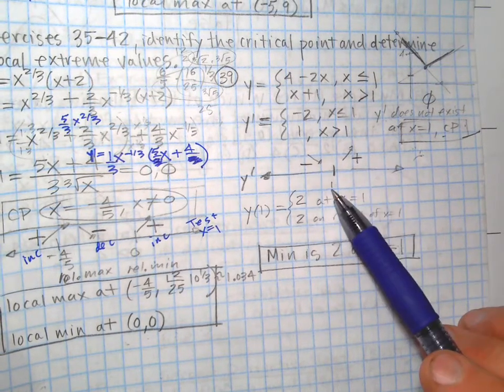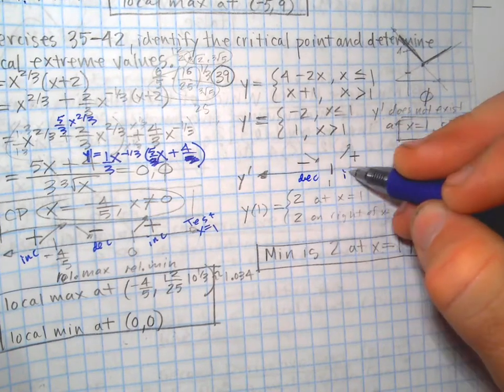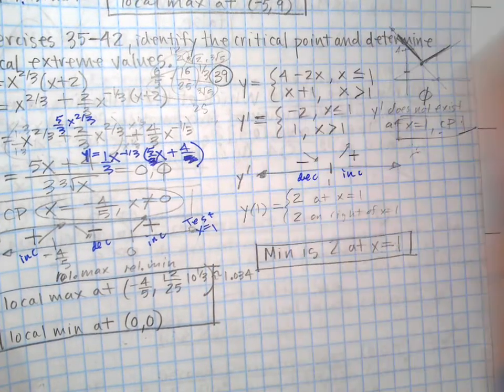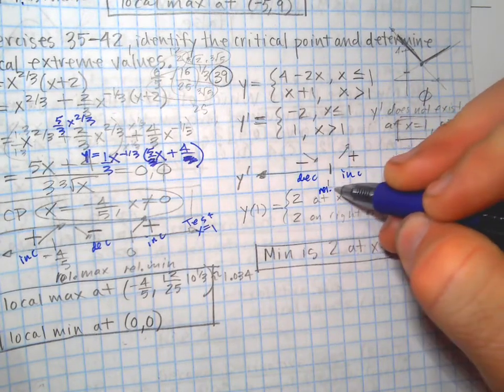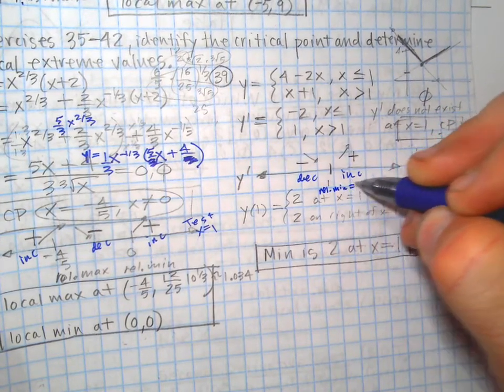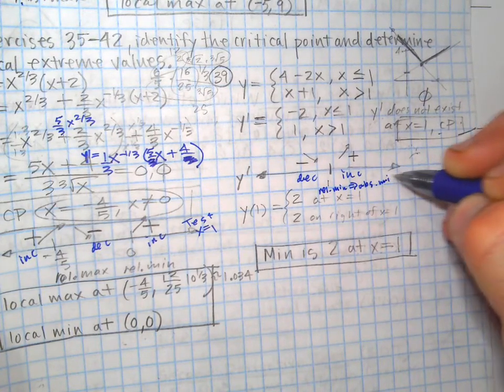So you do a line check with that. It's going up forever over here and up forever over here. So there is no max, but that's the relative min, which is also an absolute min. Because it's the only one, we can actually make that call. So there we go.